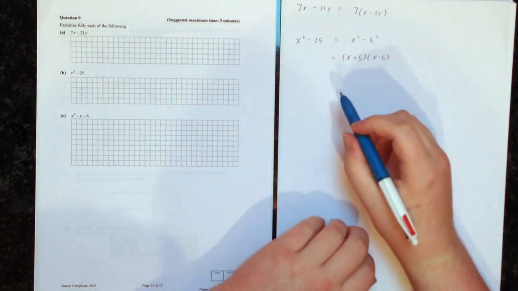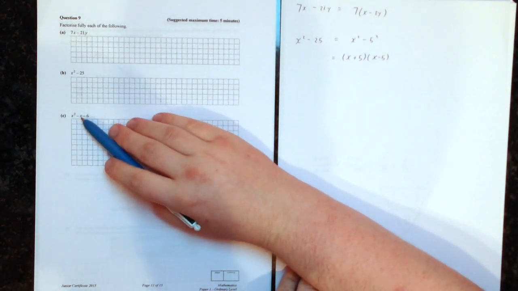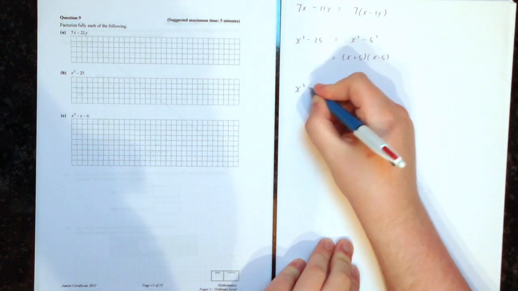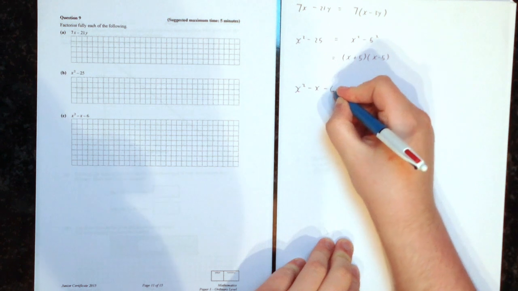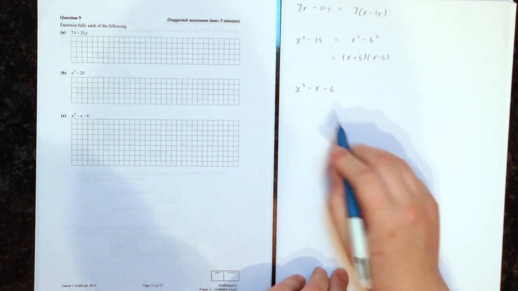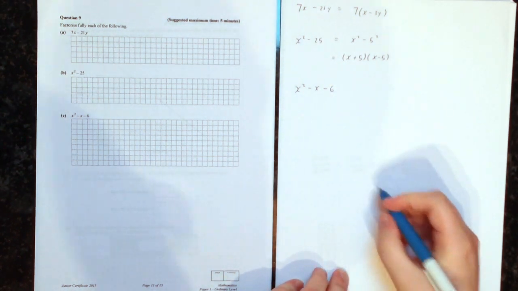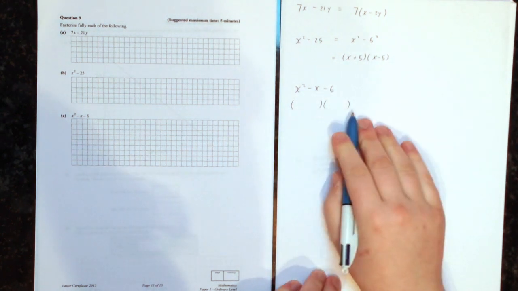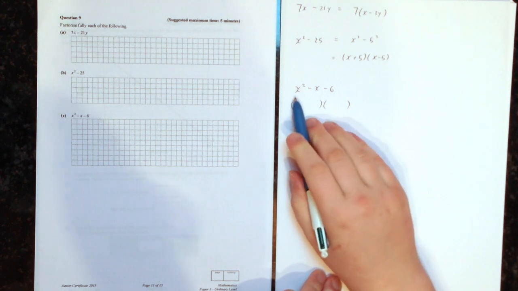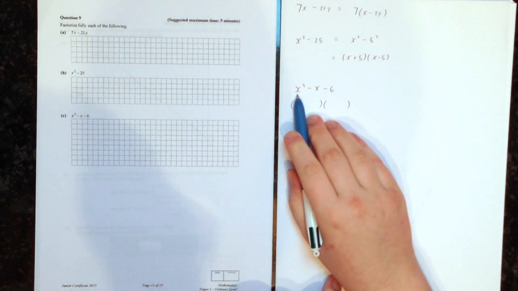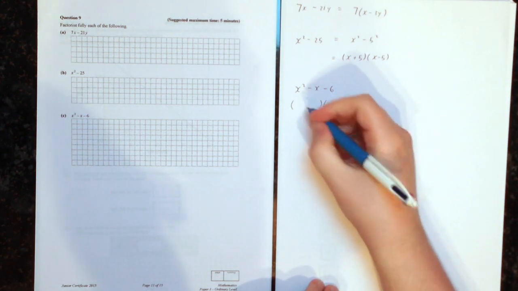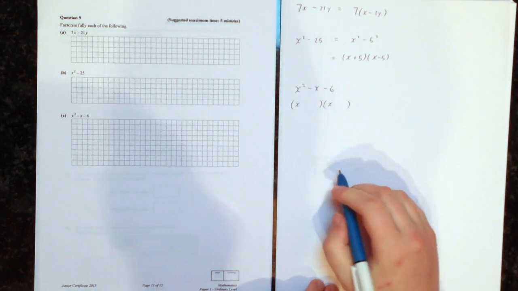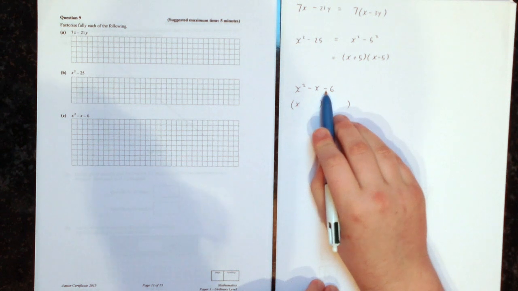Part C, we're given x squared minus x minus 6. We're told to factorize this. So x squared minus x minus 6. So in this case, we're given a quadratic trinomial. So to factorize that, the first thing we want to do is put down the brackets that we're going to fill in. Next, we want to look at this first term. This is x squared, so it can only be made by multiplying x by x. We then want to look at the sign of this last term.